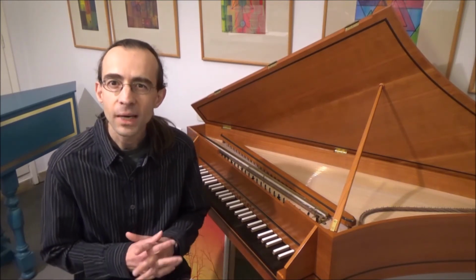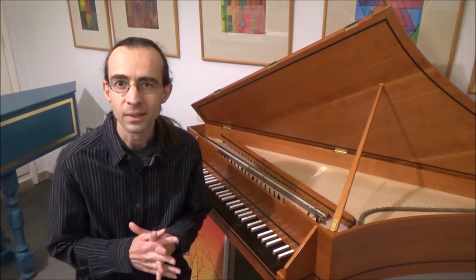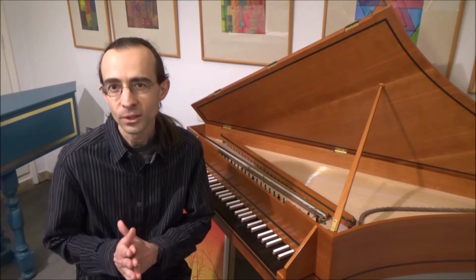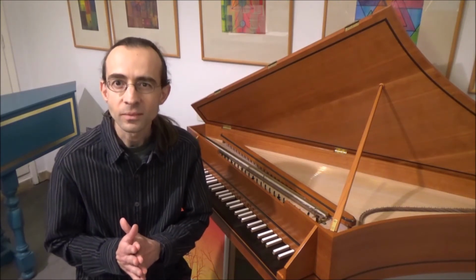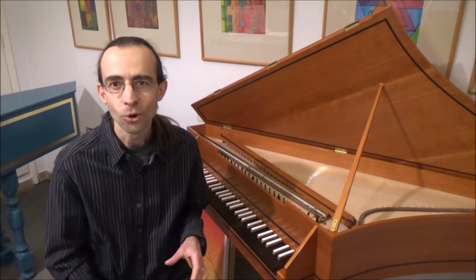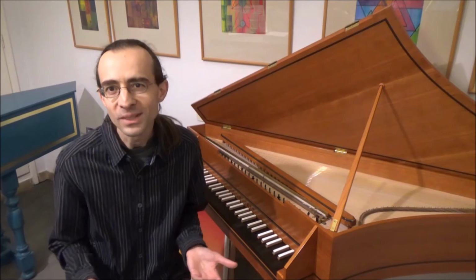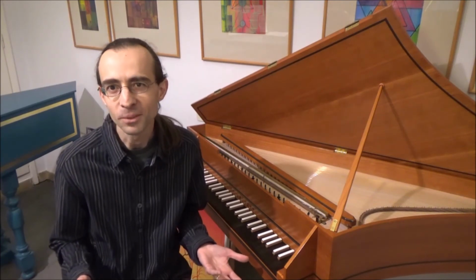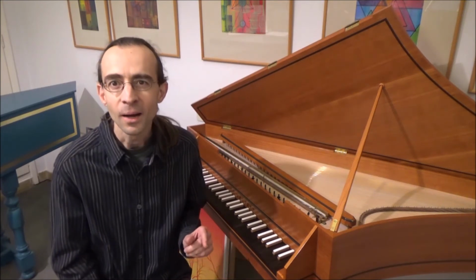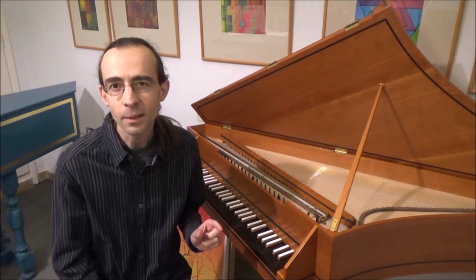And those are two types of meantone temperaments: quarter comma meantone temperament and third comma meantone temperament. Now, what those two temperaments do, quarter comma meantone temperament, or more commonly known simply as meantone temperament because it's the most common of the meantone temperaments, tries to retain as many pure major thirds as possible.